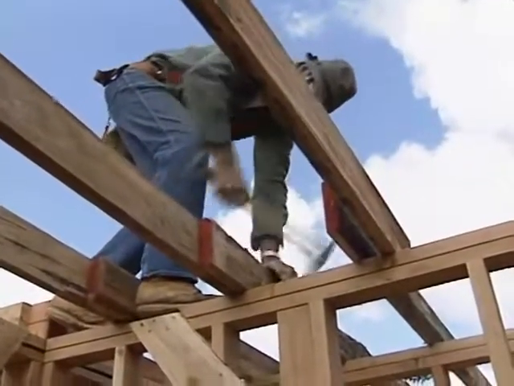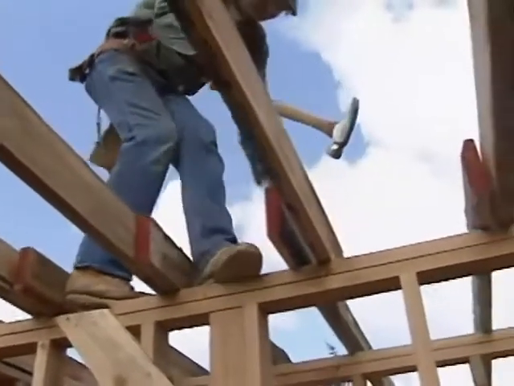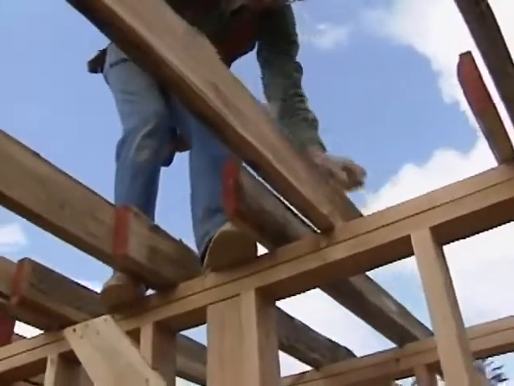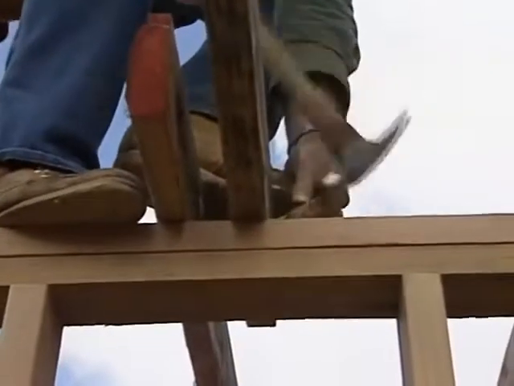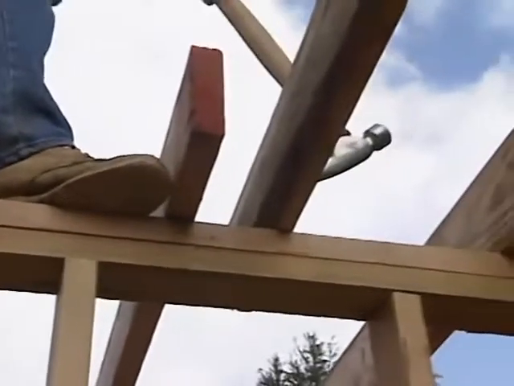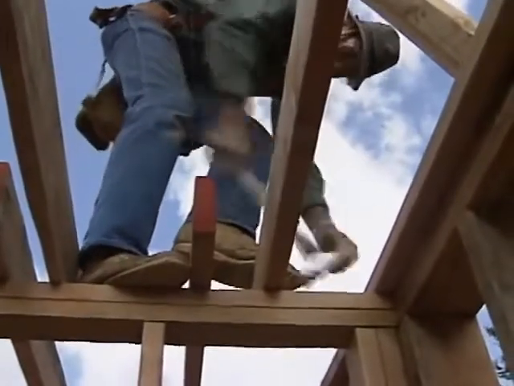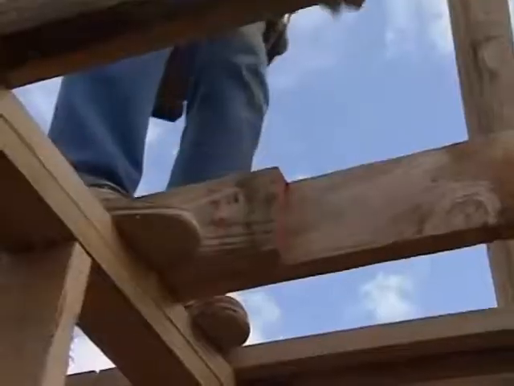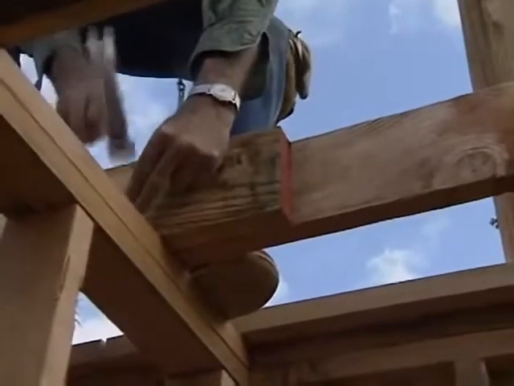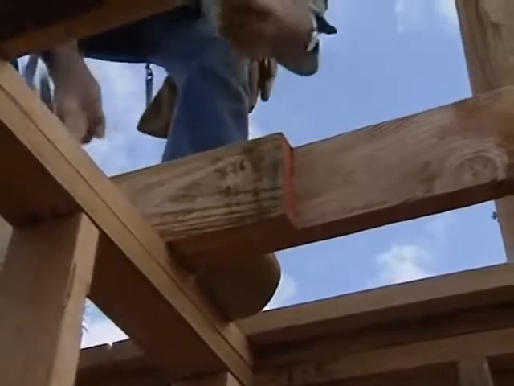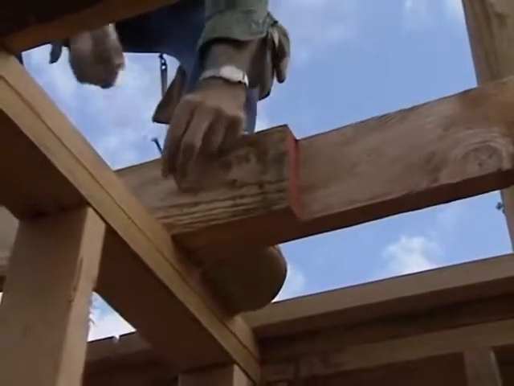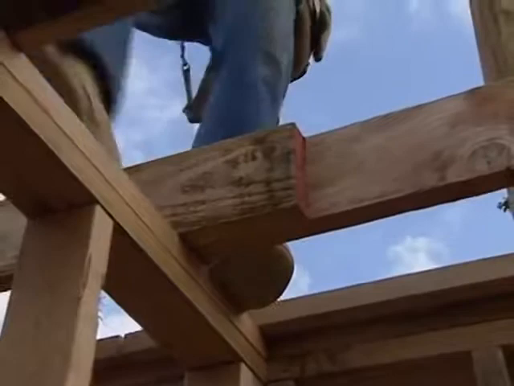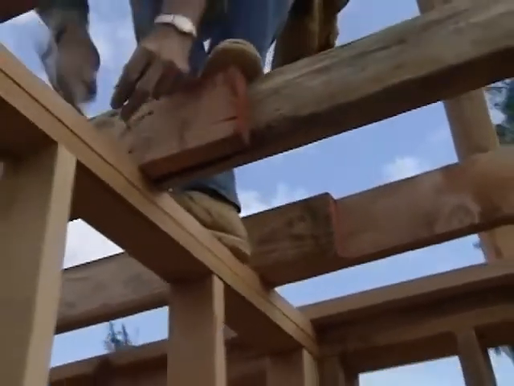Still in the middle of the building, Joe is toe-nailing ceiling joists on layout with 16-penny nails. Then he returns, toe-nailing the other joist to the wall, and ties the two joists together at the lap with 2 16-penny nails. That's the code.